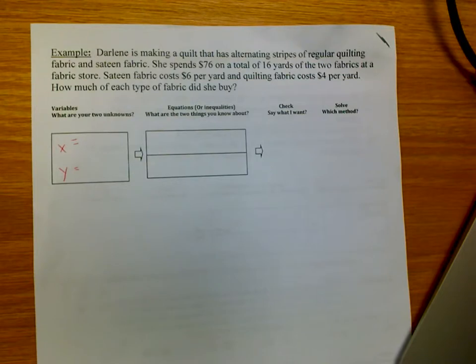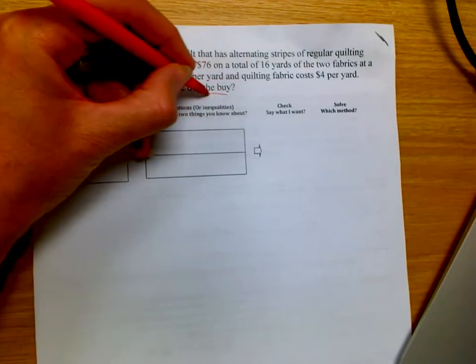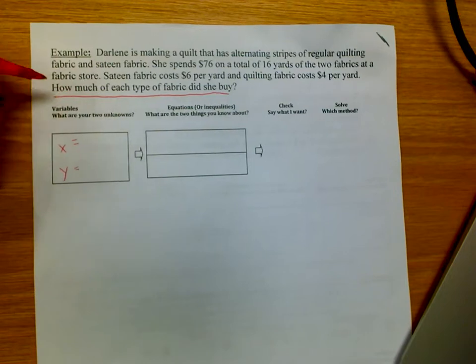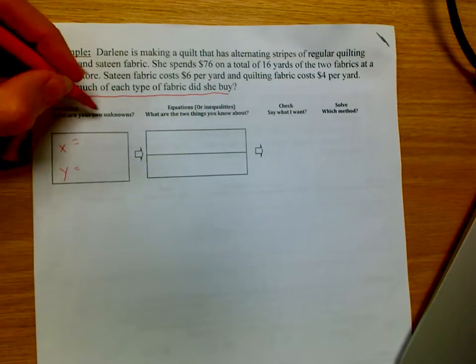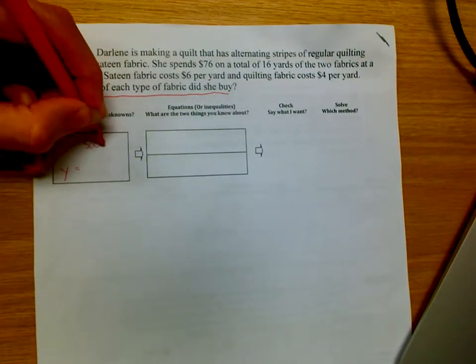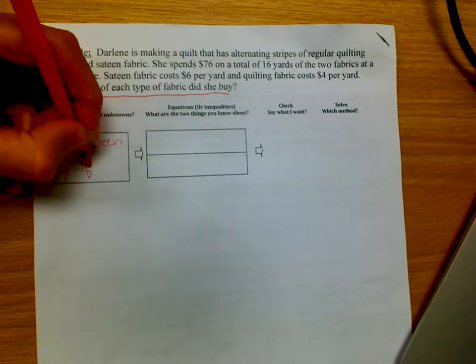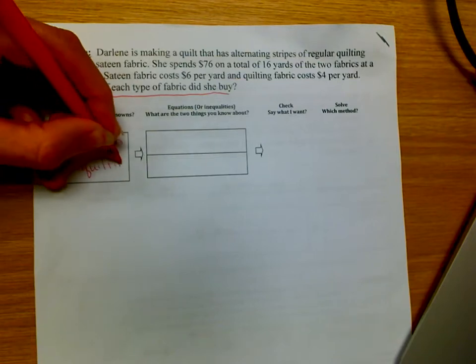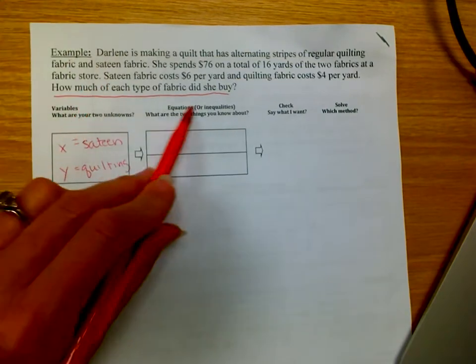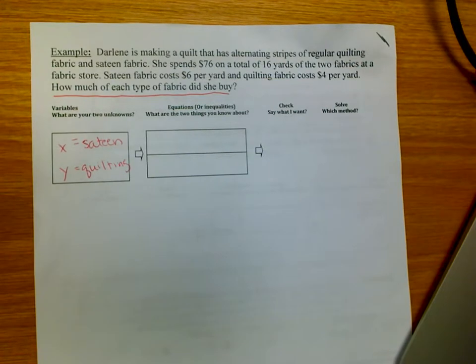All right, well, let's figure out our variables. We look at our very last sentence. What are they asking about? How much of each type of fabric? Well, since there were two types of fabric, it makes sense that the first type of fabric will be X and the second type of fabric will be Y. Again, that comes from the question they are asking.